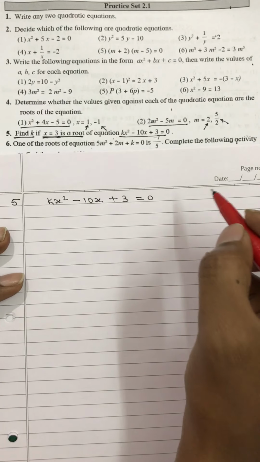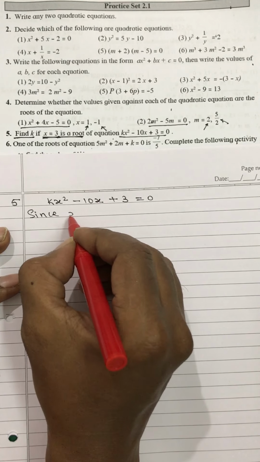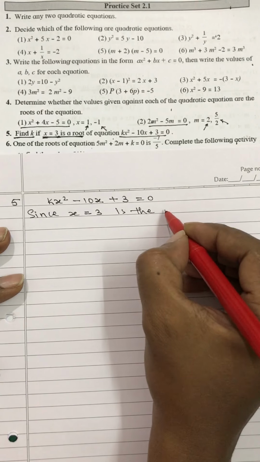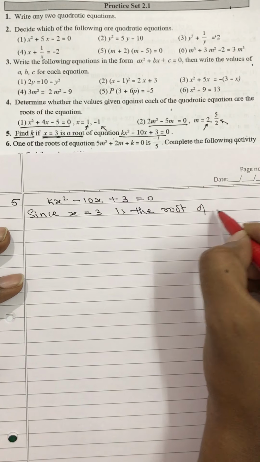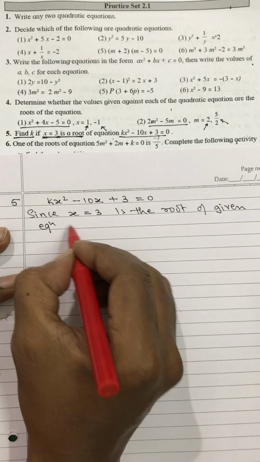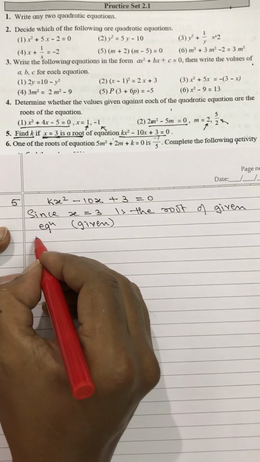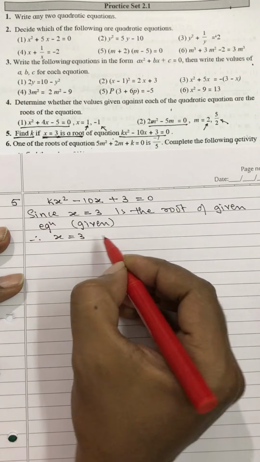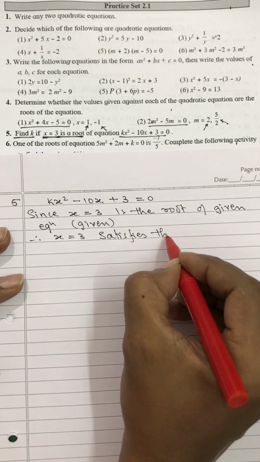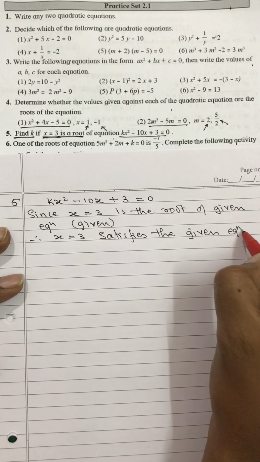And now, since x is equal to 3 is the root of the given equation. This is again given. Therefore, x is equal to 3 satisfies the given equation.